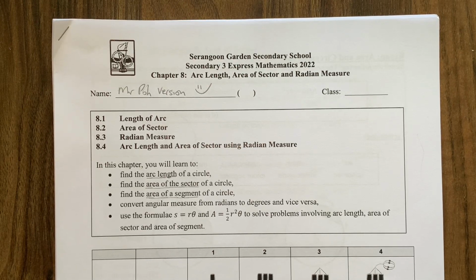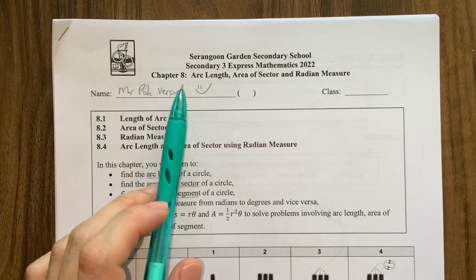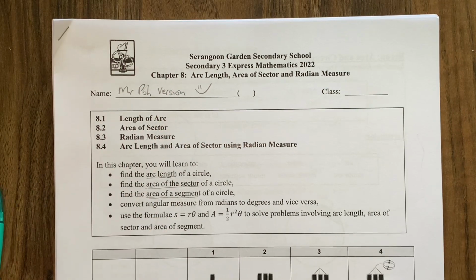So today's video, we're going to learn a few things. This is a brand new start of chapter 8. So we're going to learn three things here: arc length, area of sector, and area of segment. These are the three new things we're going to learn. It's actually very simple, so don't need to worry about it. So let's get to it.